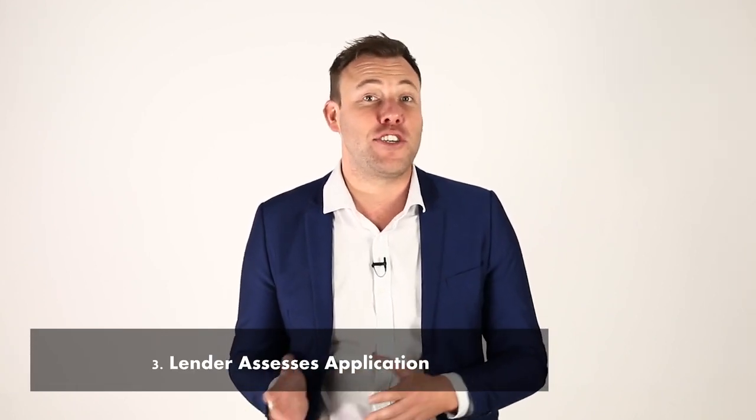Step 3 is where the lender assesses the application. The lender will assess your application to determine whether you meet their credit requirements. This process includes confirmation of your income, employment, and a credit reference check. Your supporting documentation is also assessed at this time. If the credit assessor requires any additional information, they will send through a request to the mortgage professional. The time frame for this process depends on the lender and may be between 24 hours and 14 days.